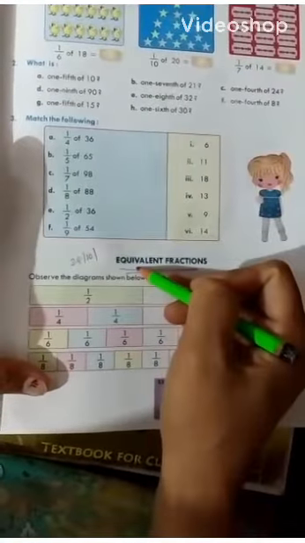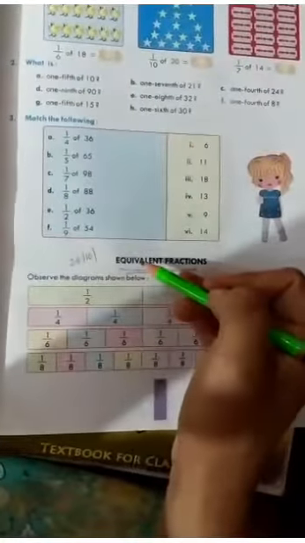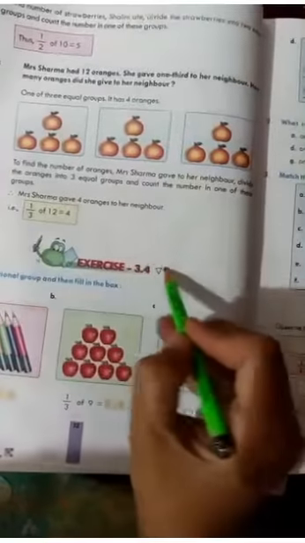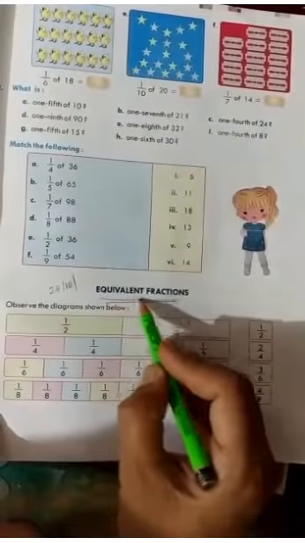Good morning students. Today I am going to start the next topic, equivalent fractions. Before that, exercise 3.4 you can cross out, it will not come in your paper. Okay. Then next topic, equivalent fractions.